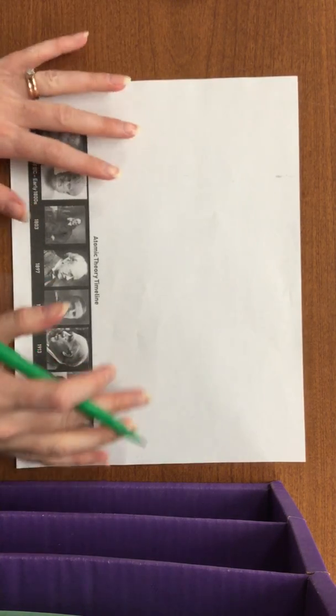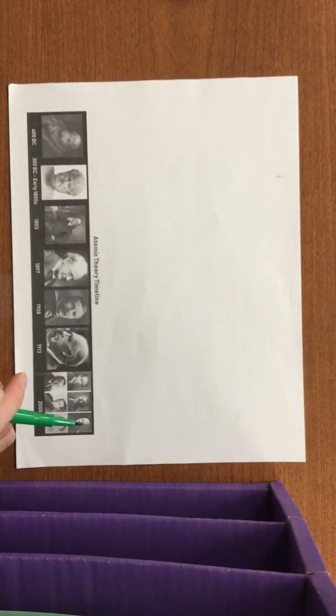So what I want you guys to work on today is your atomic theory timeline. And the point of doing this, in addition to the timeline that you've already done, is so that you have really the short and sweet story. And I'm going to show you some tips and tricks to help you memorize this.